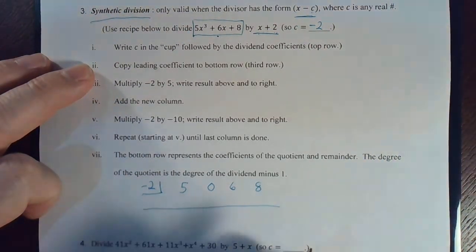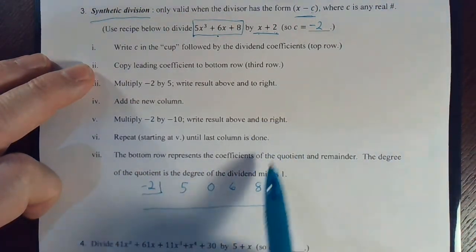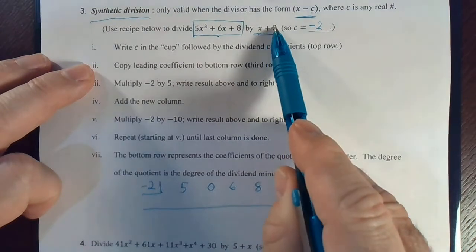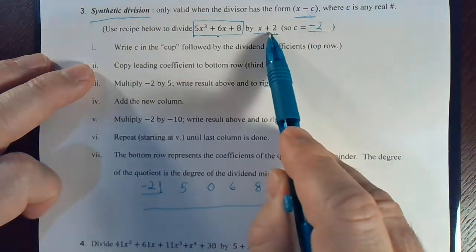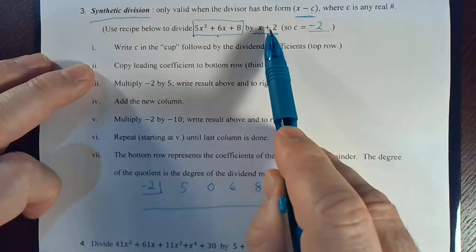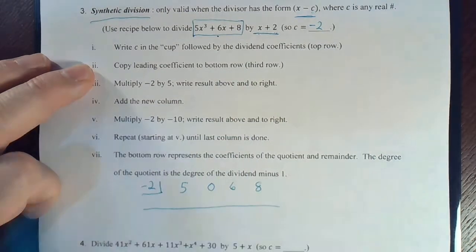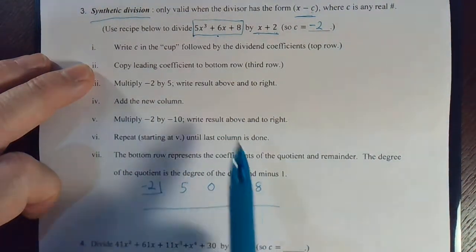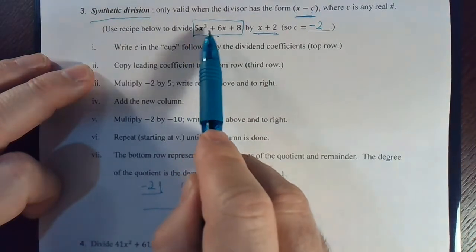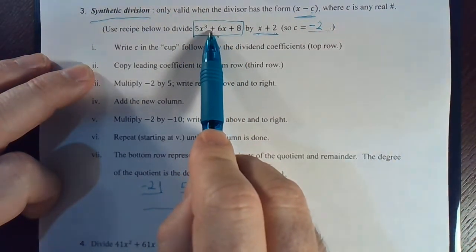All right. The first thing you do is really easy. Okay, so let's review what we've got here. Negative 2 is in the cup because we're dividing our polynomial by x plus 2. So our value of c would really be a negative 2. So basically, just take the opposite of whatever you see here. If it's a negative 2, you put 2 here. If it's a positive 2, you put negative 2 here. And then these are the coefficients of our dividend, our polynomial here. It looks like it's 5, 6, 8, but notice that the x squared term is missing, so we had to put a 0 in there.